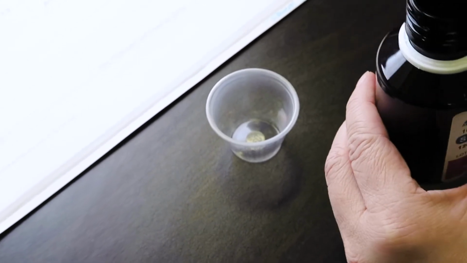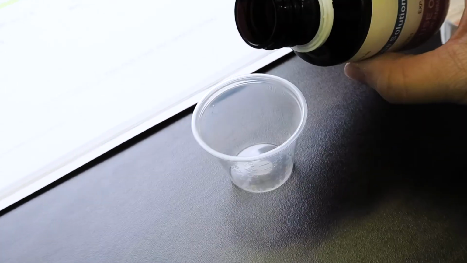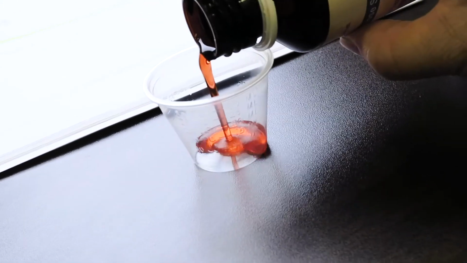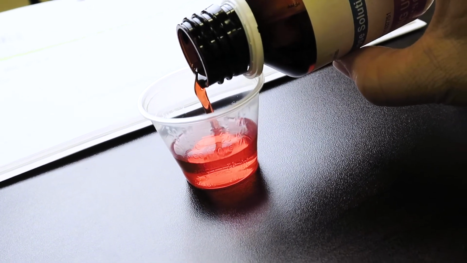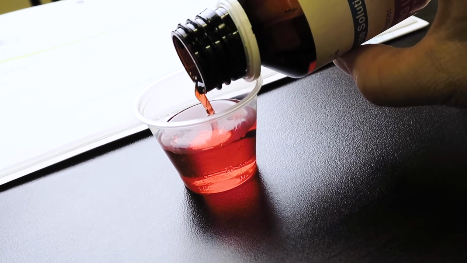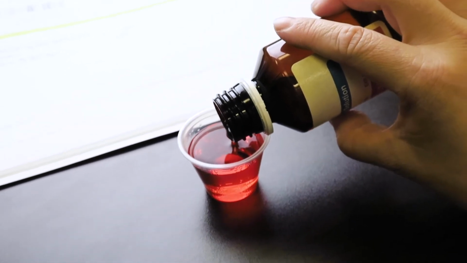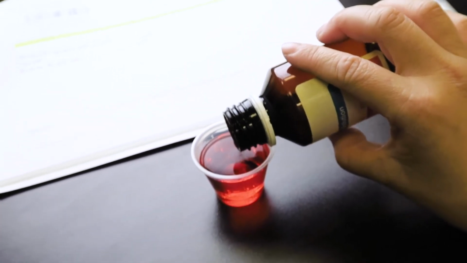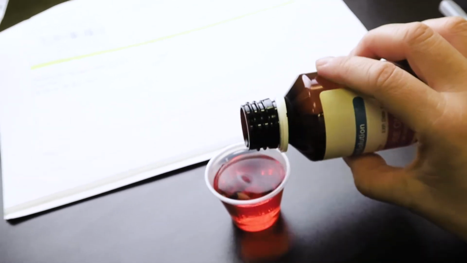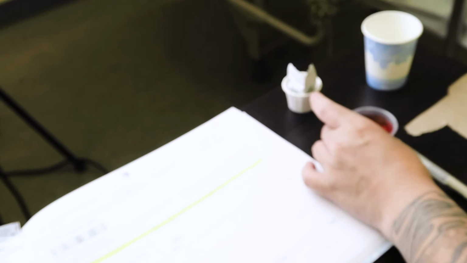So we're giving 30 mL, and we'll pour 30 mL. So we've poured it.